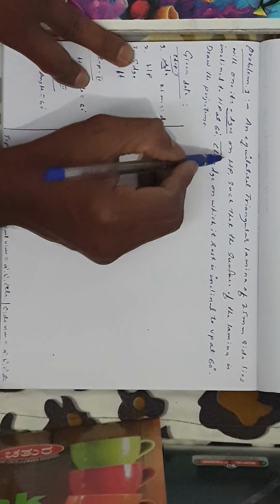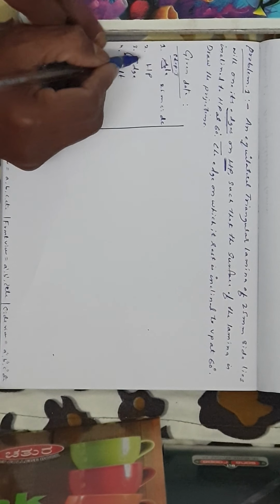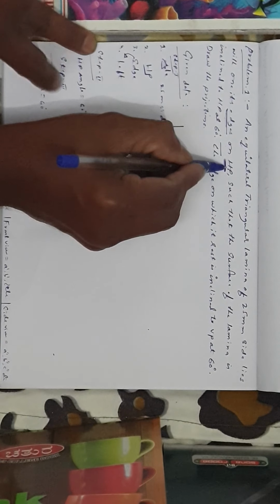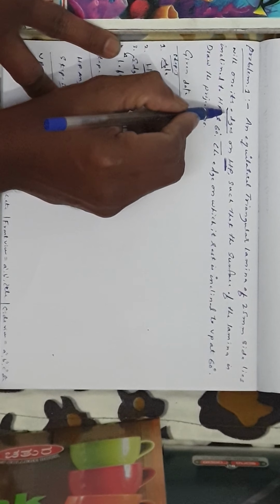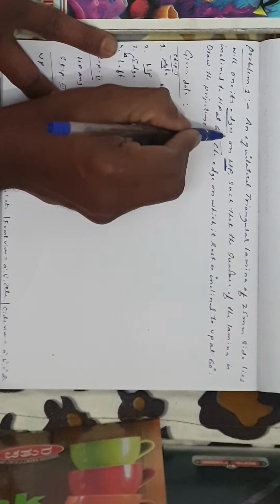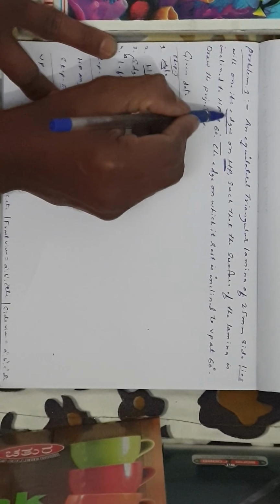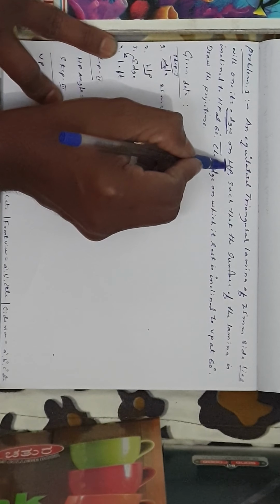The second data we need to find out is the resting place. Here we came to know the given lamina is resting on HP. The third data we require is the resting condition: whether the given lamina is resting by edge or corner. Clearly it is given, lies with one of its edges on HP.